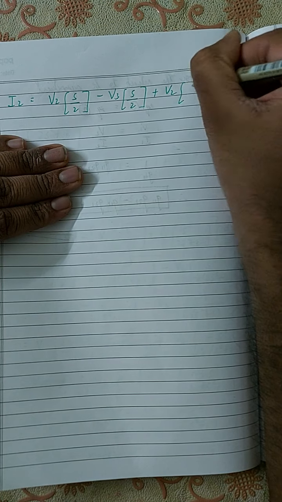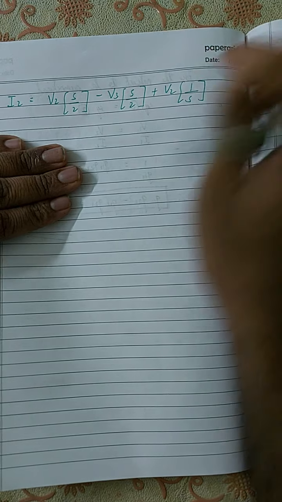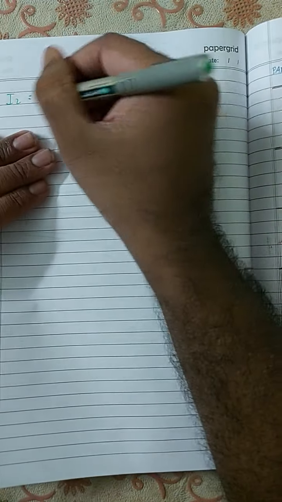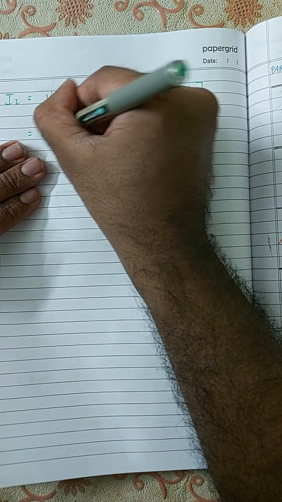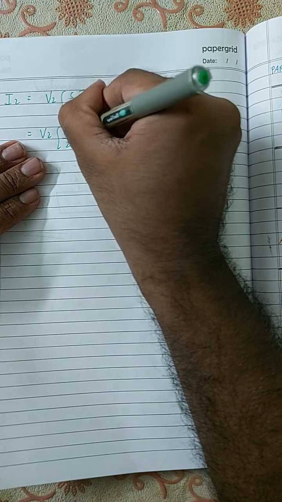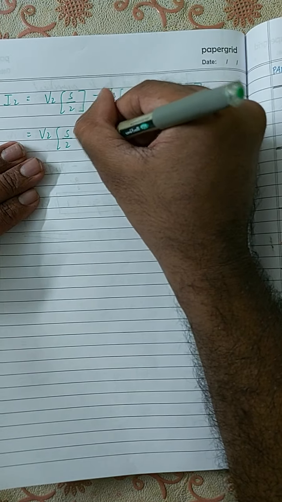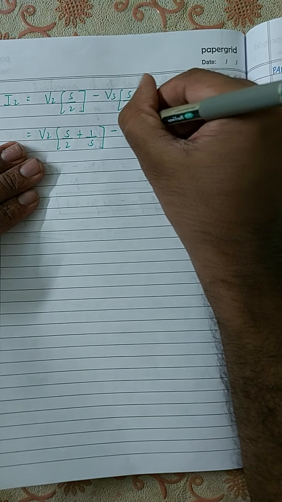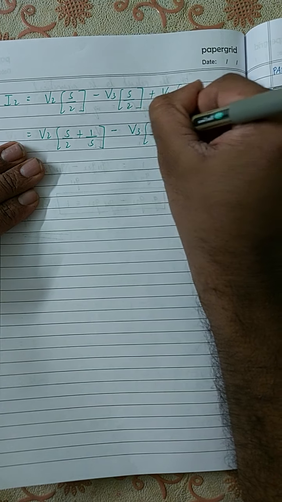Okay, maybe I can join these two and make it common. So you will get over here v2 into s by 2 plus 1 by s, minus v3 into s by 2.